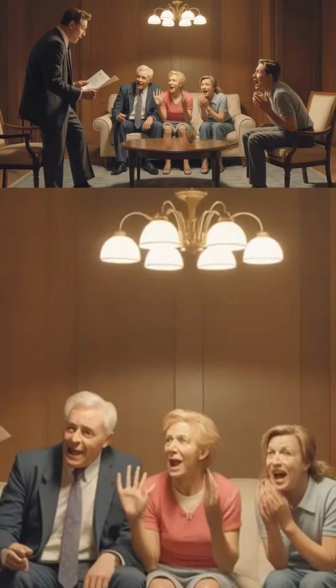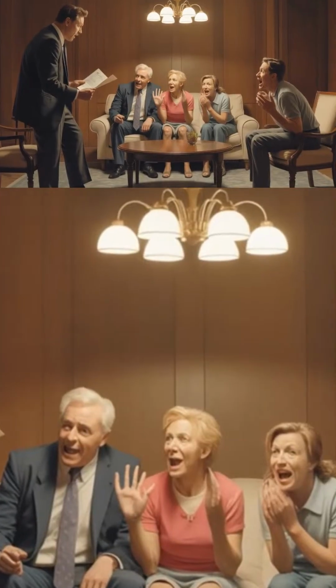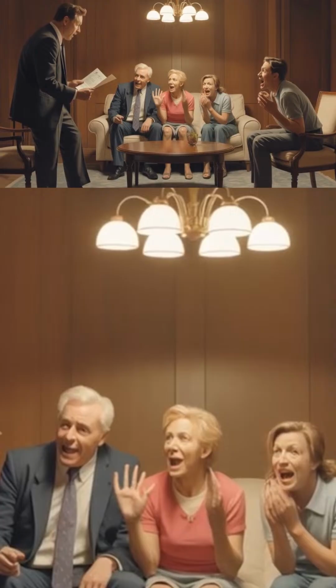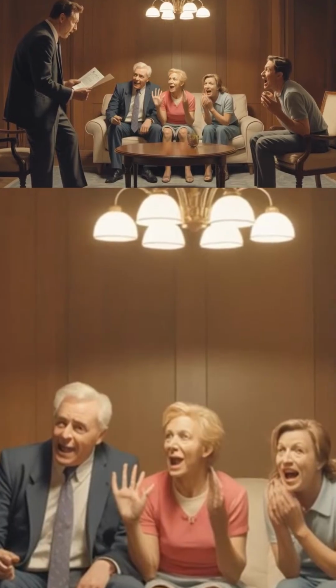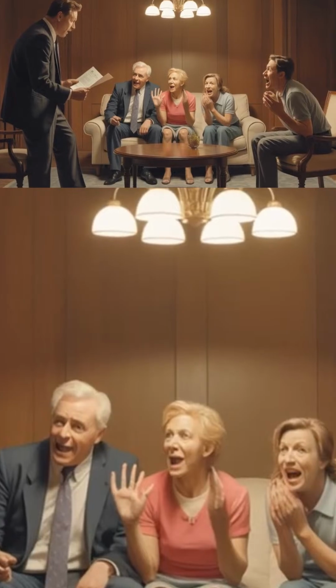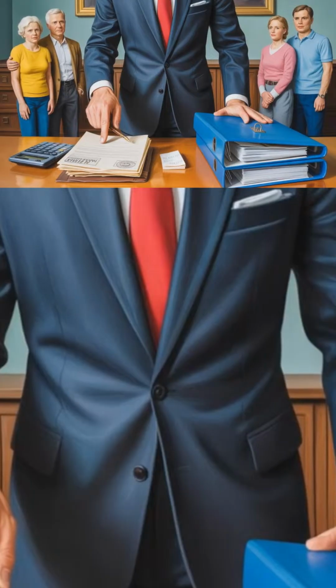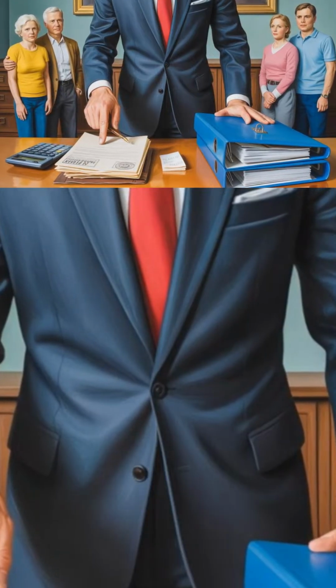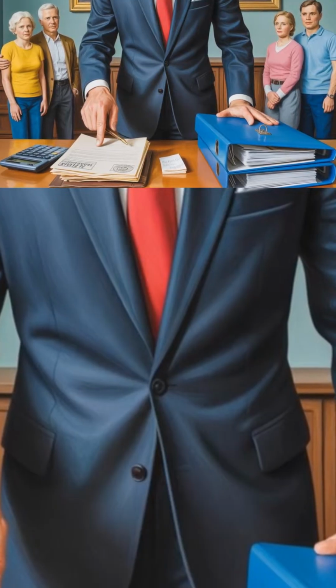Look, I get it. When most people think about estate planning, they immediately jump to wills because that's what everyone talks about. Your parents probably had a will, your grandparents had a will, and every movie you've ever watched shows some dramatic will reading scene. But here's what nobody tells you. Wills are actually one of the worst ways to transfer wealth to your family.